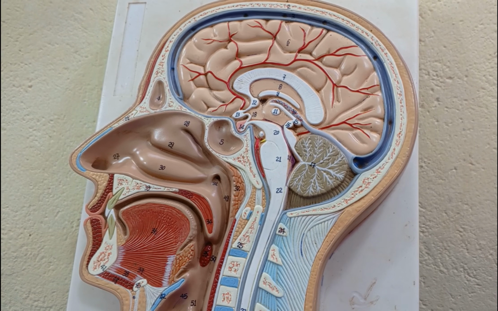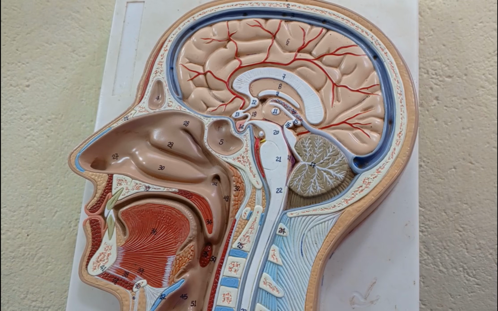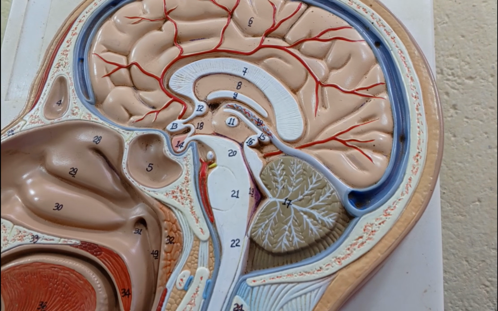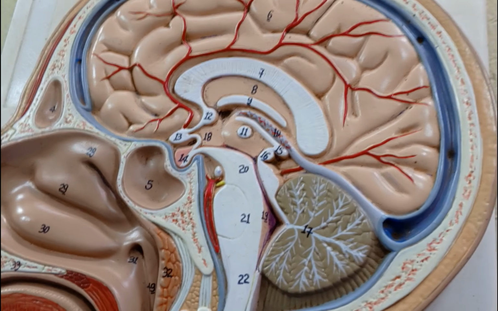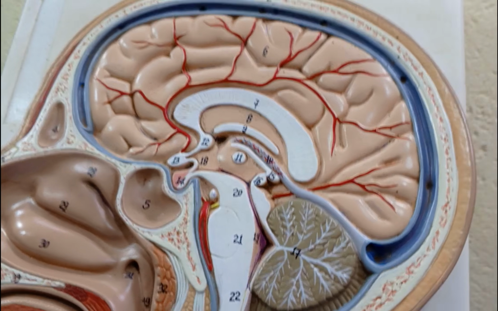So let's go ahead and get started and look at the practical part of the different parts that make up what we call the brain. We have brought this model which is going to be showing the mid-sagittal section of the brain. Let's see these parts which make up the brain.